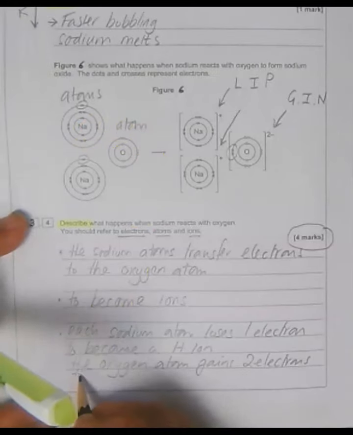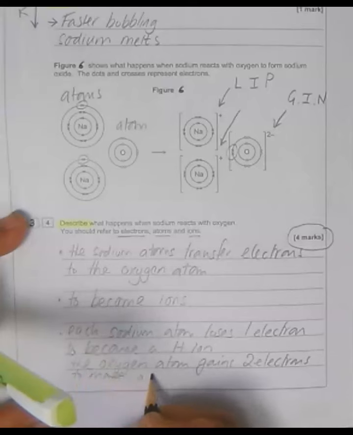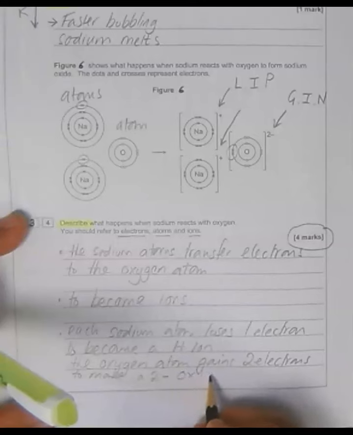It's going to make a 2-, and we change the name of non-metals. Oxygen becomes oxide ion.